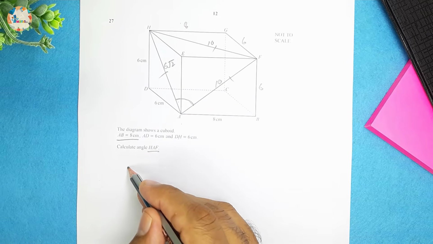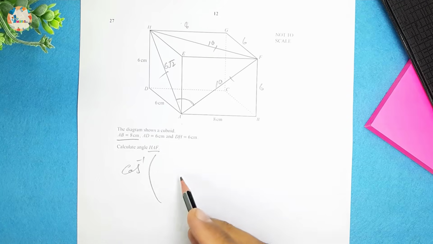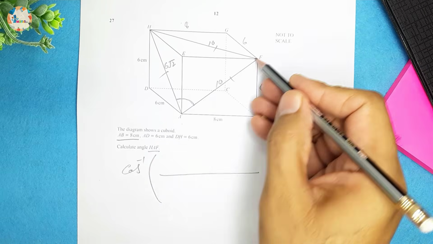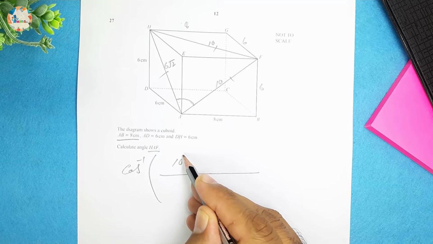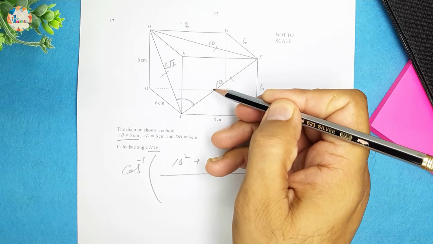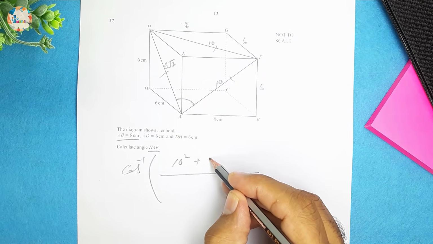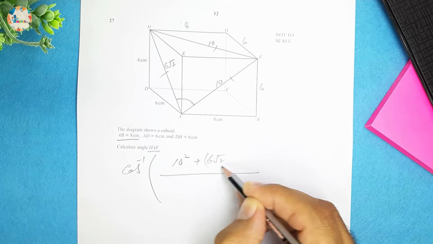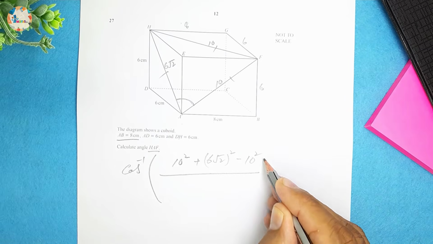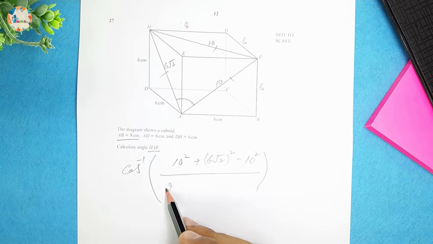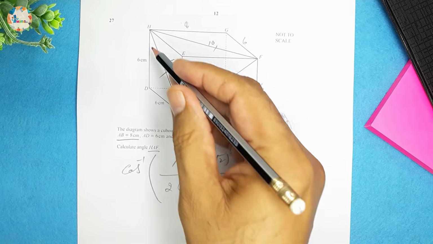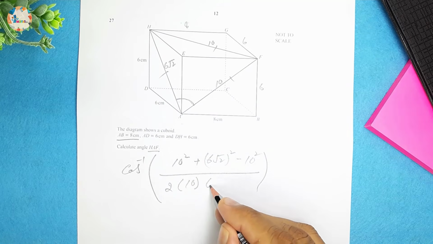So we can write, for example, cos inverse of what? Cos inverse of these values. Basically what will be the value? We'll be writing AF, this one side, so 10 squared, plus the other side, which is AH, so plus this side squared will be (6 under root 2) squared, and minus HF, this side, so 10 squared, and divided by 2 into this side, which is 10, into the other side, which is AH, which is 6 under root 2.